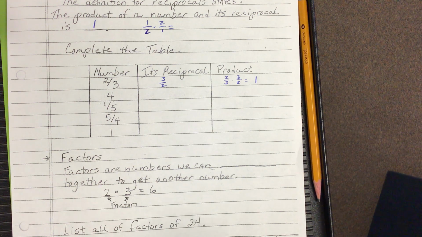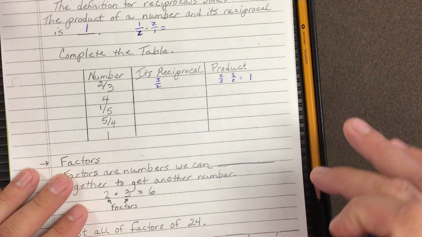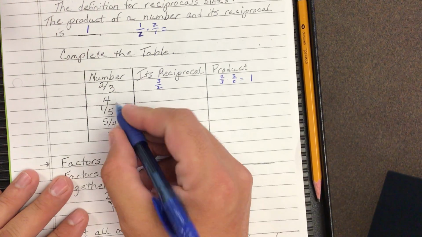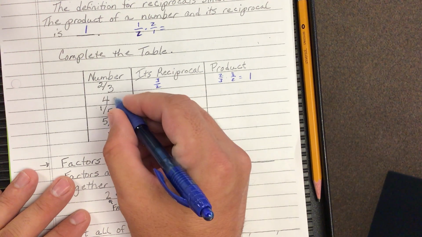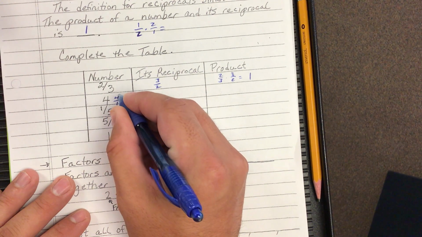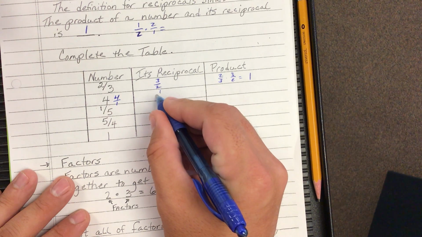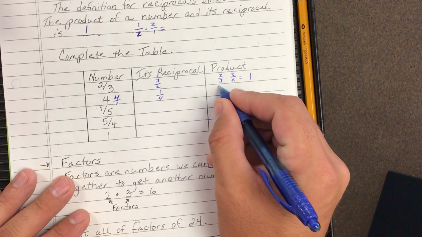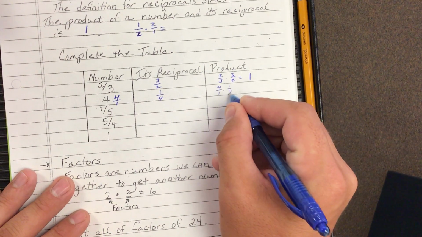All right, you got this done? Nope. Asia, what's 4 over 1? Remember, if it's 4, that's the same as 4 over 1. Flipped over. 1 over 4. You multiply them, you get?